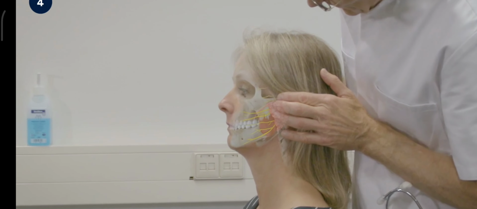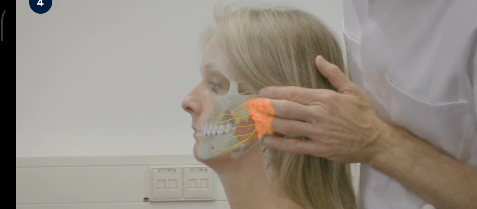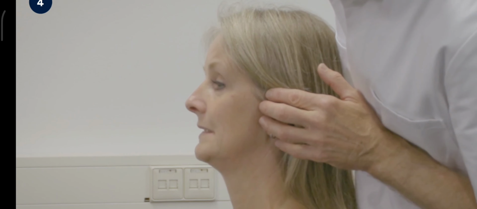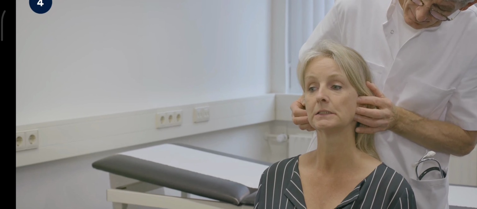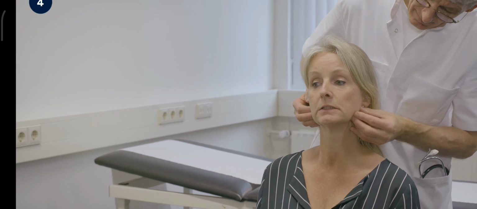The parotid gland lies across the lateral surface of the mandibular ramus, where it overlies the masseter and folds itself around the posterior border of the mandible. The patient can be asked to clench their teeth, tensing the masseter and feeling for the parotid over the lateral and posterior borders of the mandibular ramus.